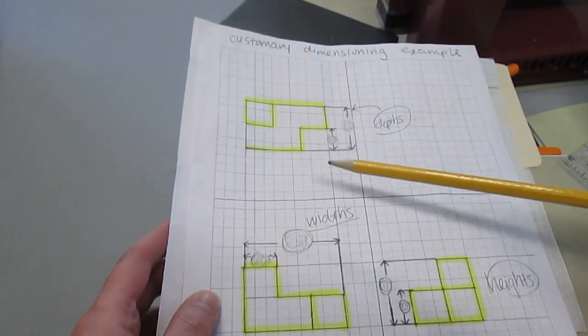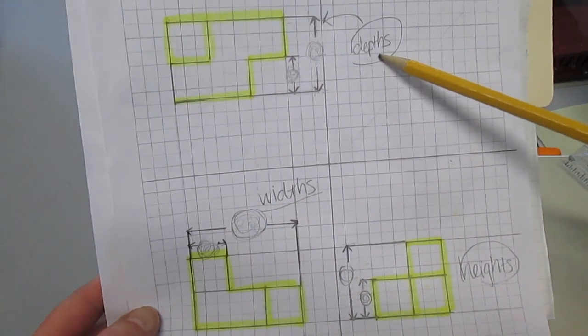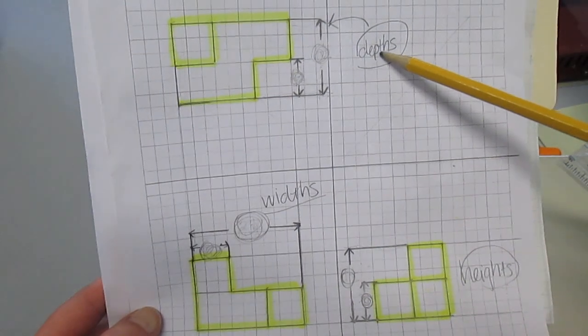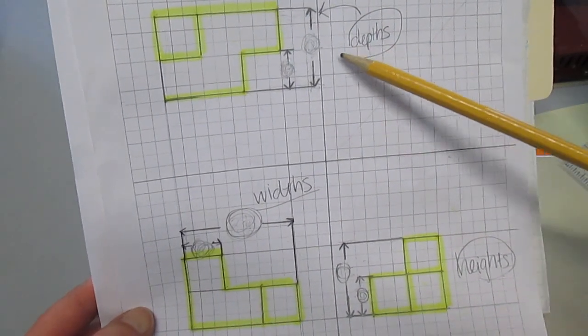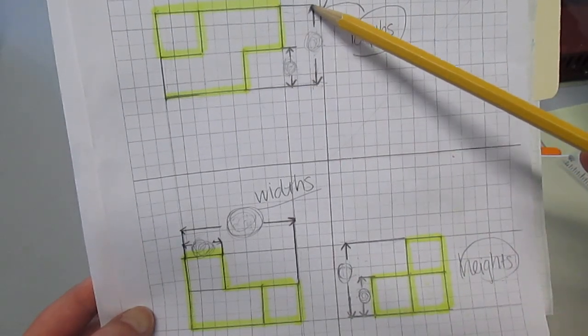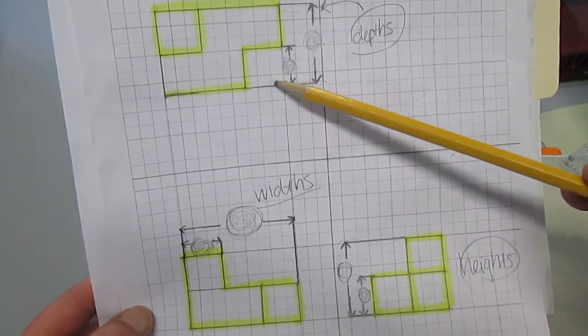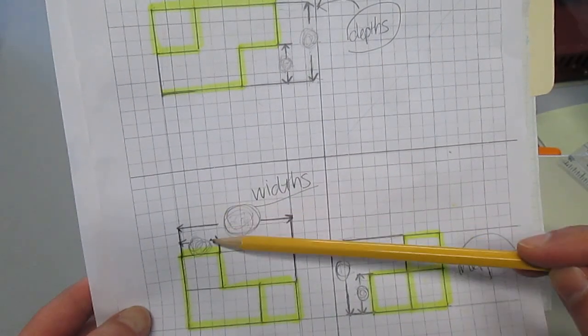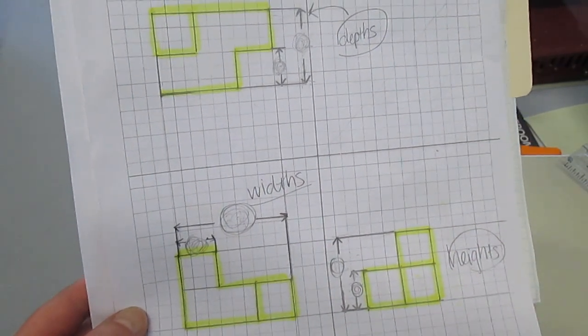Okay? Another thing that's important is the types of dimensions or measurements that we label in each of the views. So for this particular object, you will show 2 depths in the top view. So that's 1 depth, total depth, and the depth of this cutout area here. You'll show 2 widths in the front view and 2 heights in the right side view.